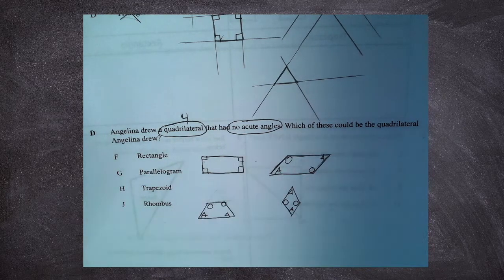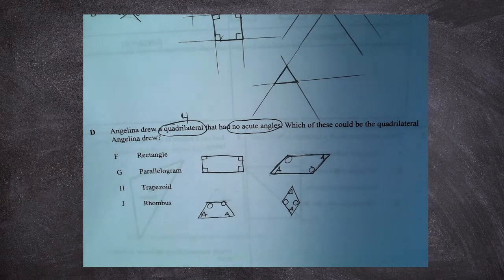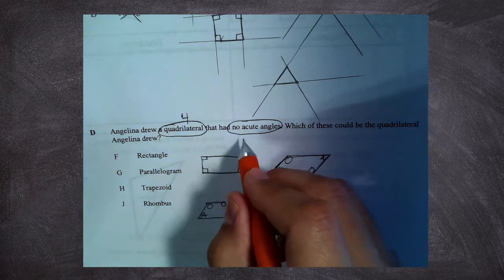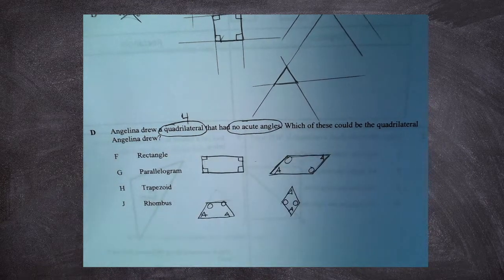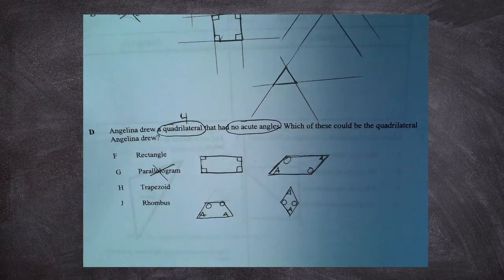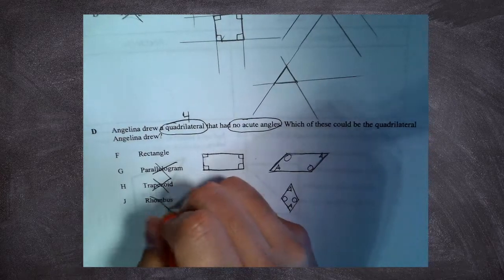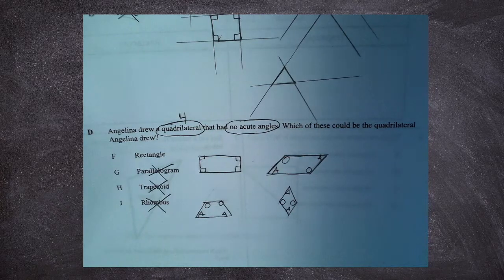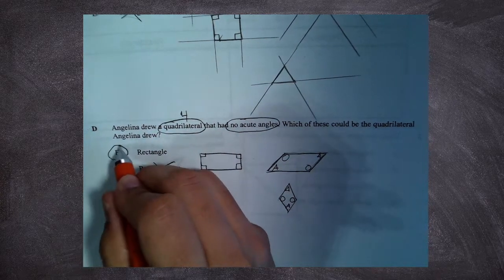They want something with no acute angles. There's only one shape here that does not have acute angles. What's the only shape that does not have any acute angles? Kylie. The rectangle. It's the only one that doesn't have any acute angles. The parallelogram has acute angles. Trapezoid and the rhombus have acute angles. Only the rectangle does.